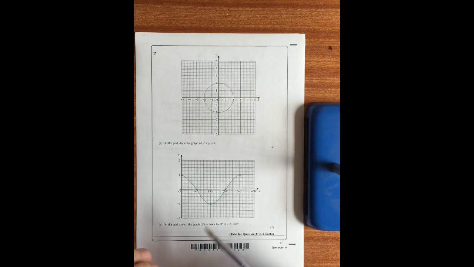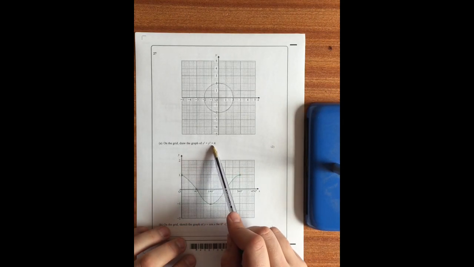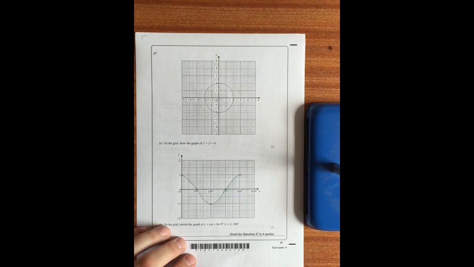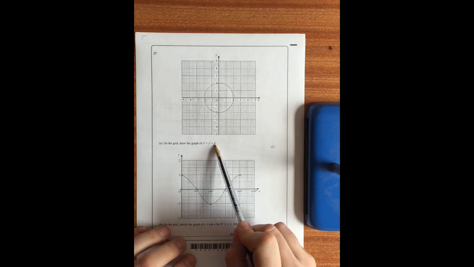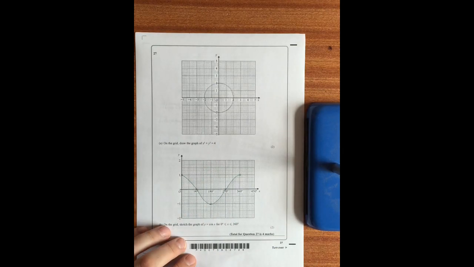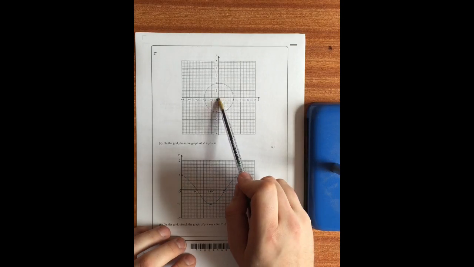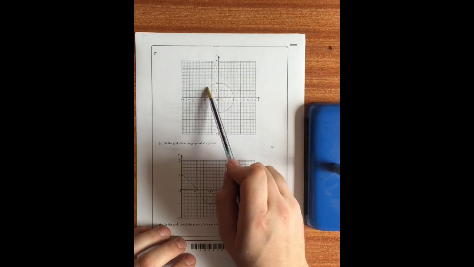Question 27. On the grid, draw the graph of x squared plus y squared equals 4. This is the equation of a circle, where the number on the end is the radius squared. So in this case, the radius of our circle must be 2. So in here, we start at the origin and we do a radius of 2 and draw a circle.